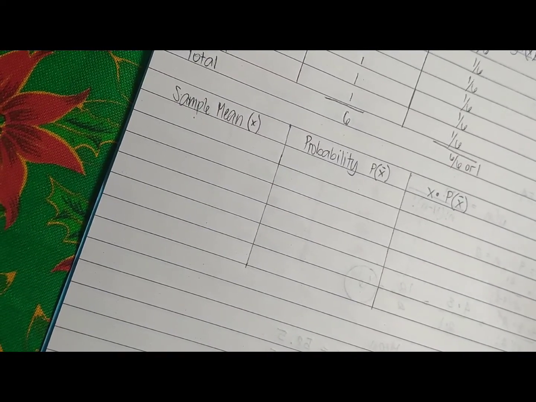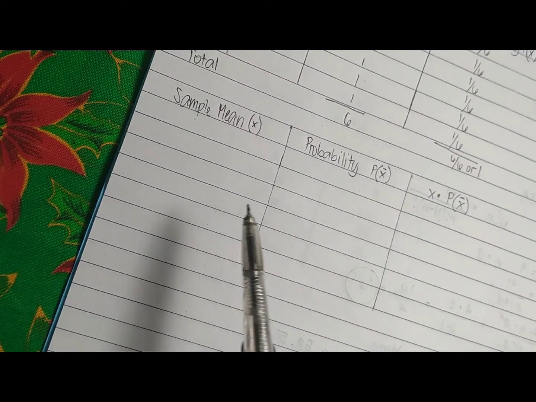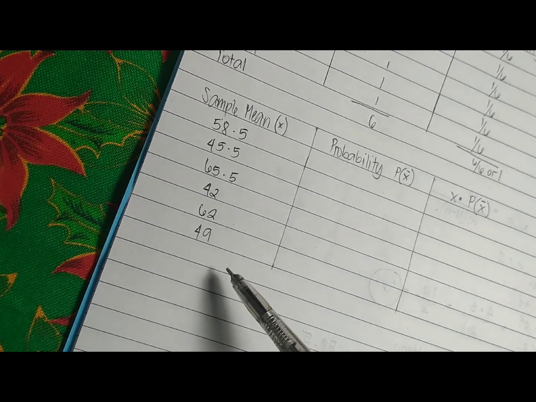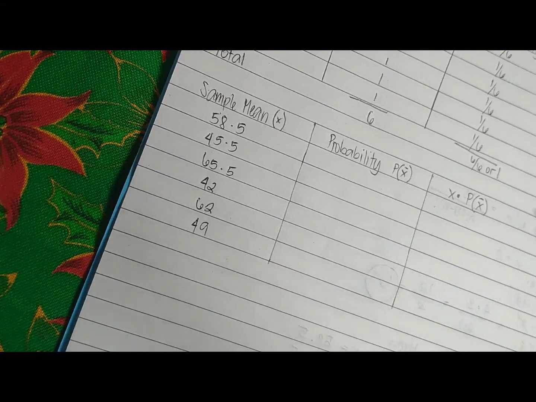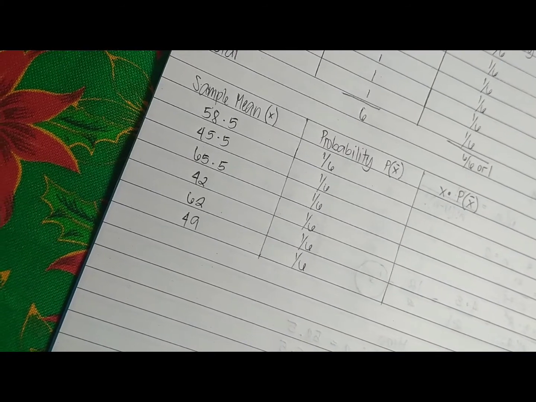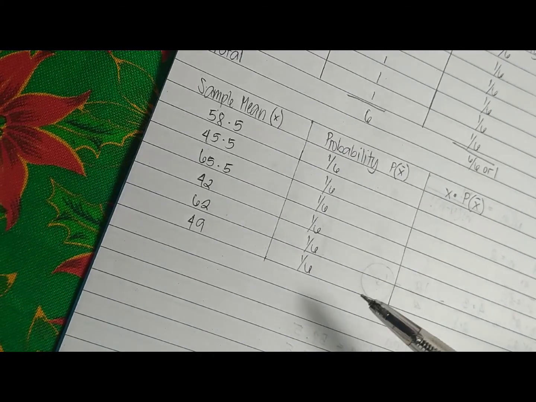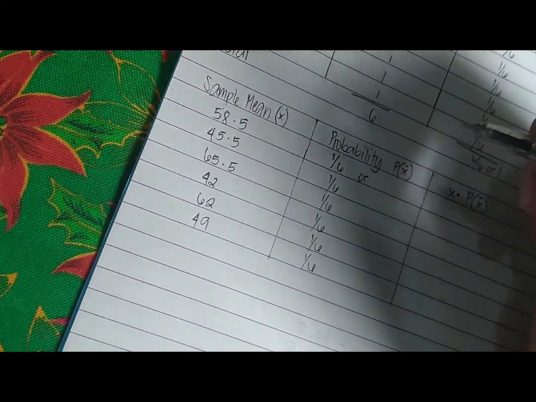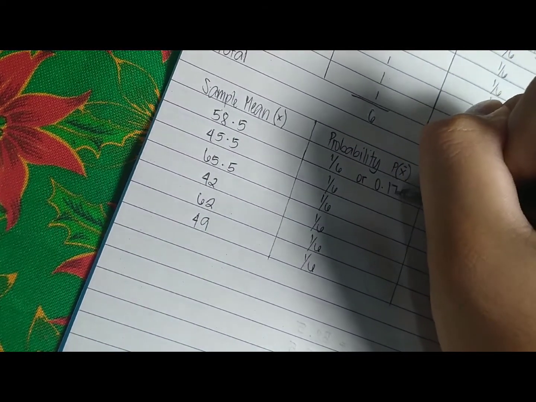The fifth instruction is to solve for the mean and variance of the sampling distribution of the sample means. So here's our table for our solving. Just copy again the sample mean from the previous table. Also the probability, which is 1/6, or in decimal form, it can be 0.17.